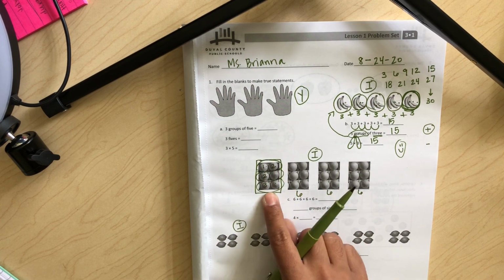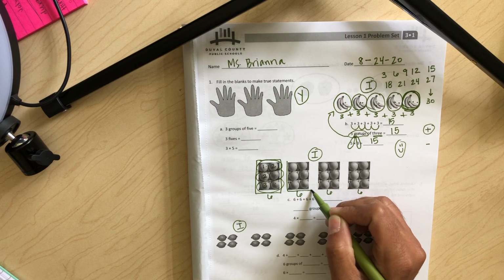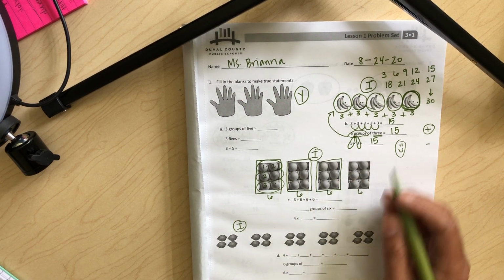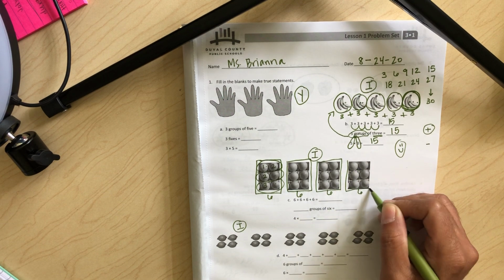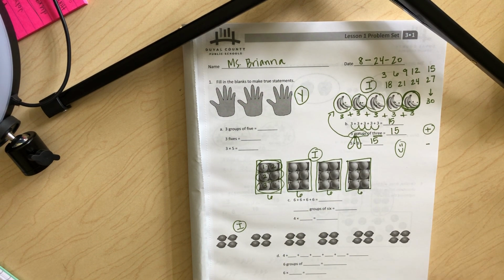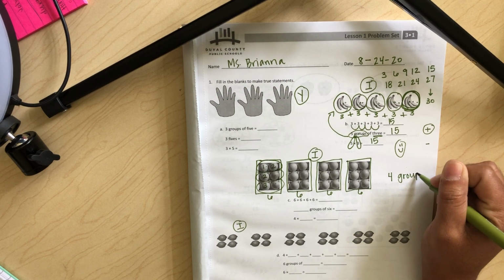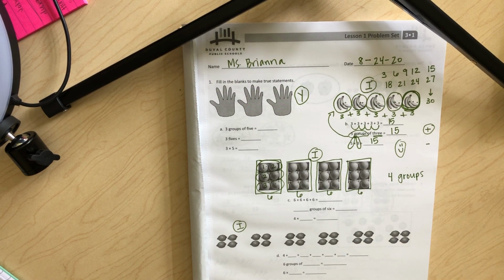I already did 1 group. Here's 2 groups. Here's 3 groups. And here is 4 groups. So off to the side, please put 4 groups. You have 4 groups of how many? So how many eggs are in each group?